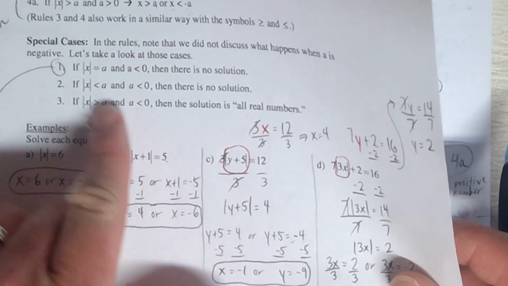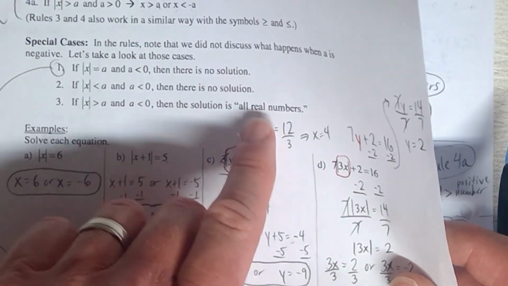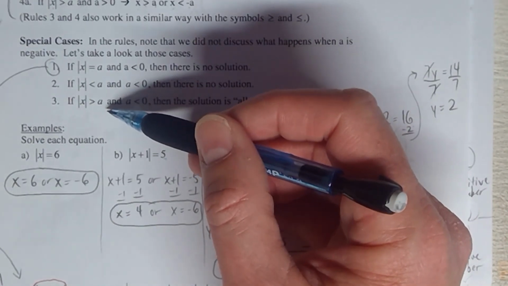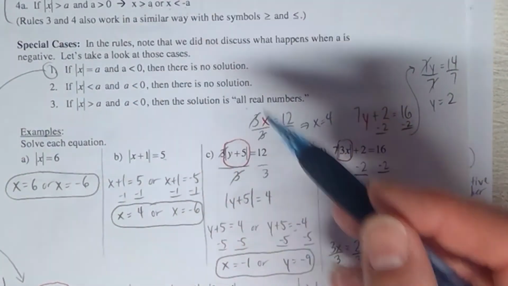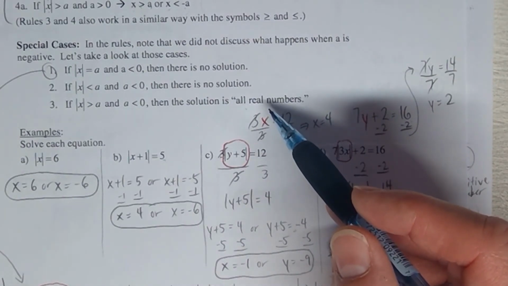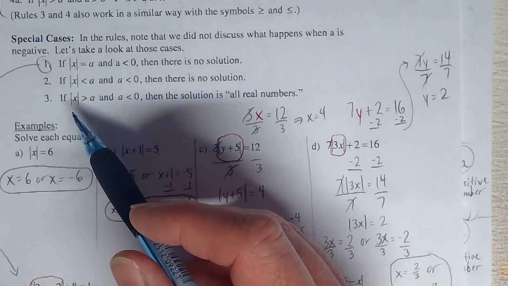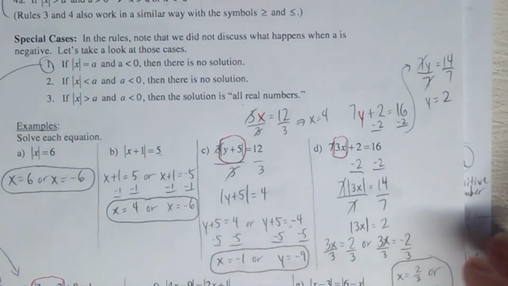In those cases, you don't need to do all this other work that we've been doing on the other problems. It's either going to be no solution or all real numbers, depending on which one of these three you're talking about. It's when it's greater than a negative that it's going to be all real numbers, because a positive number is always greater than a negative, and that's what absolute values are, right? Positive numbers or zero. The other two, though, will be no solution, like we said.